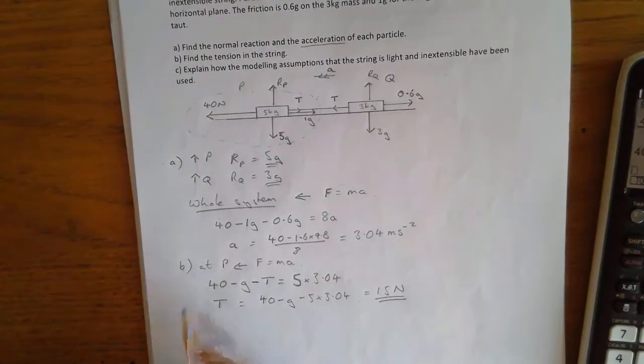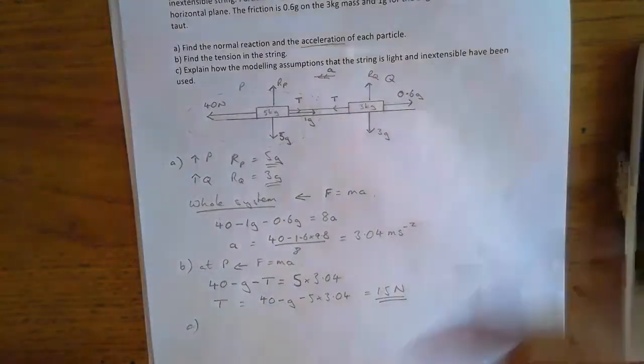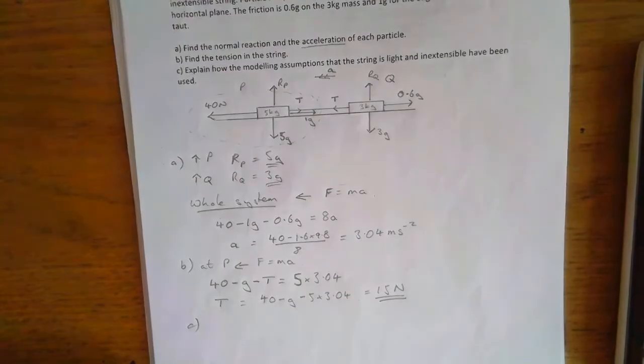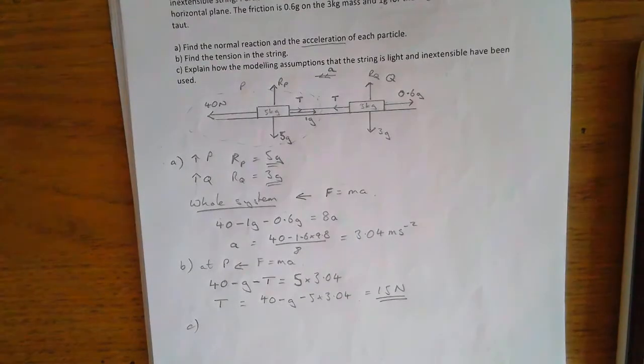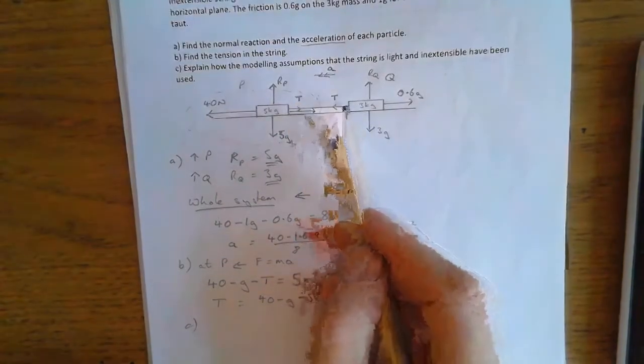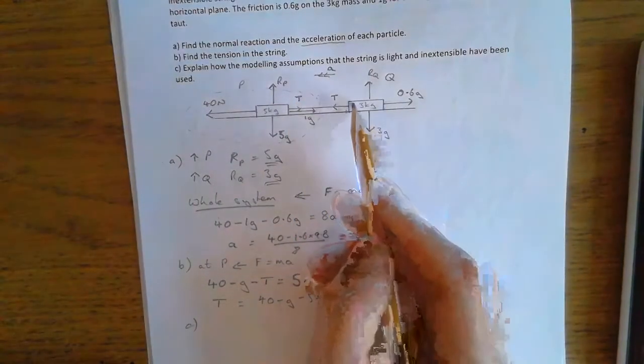Okay. Finally, I've got this sort of, I suppose it's maybe a little common sense type question really, to explain how the modelling assumptions that the string is light and inextensible have been used. So the fact that it's inextensible means that these two tensions are equal.